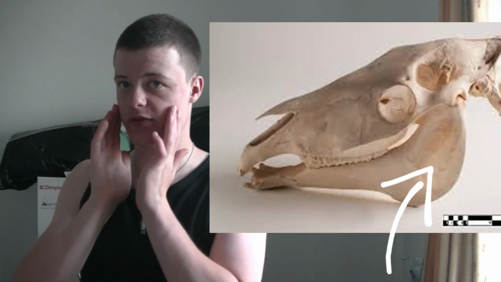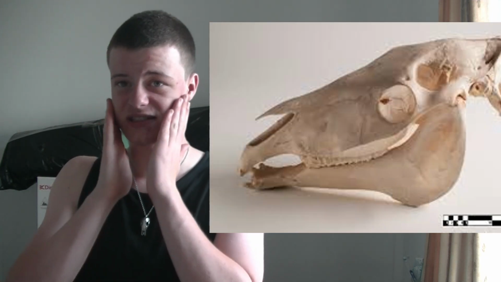If you see a horse's skeleton, they've got that really large flat area on their lower jaw, and that's where the masseter muscle attaches. Carnivores, on the other hand, tend to have a larger sagittal crest, which is where the temporalis muscle attaches to help bite down. You can also tell the difference between herbivores and carnivores based on their teeth.